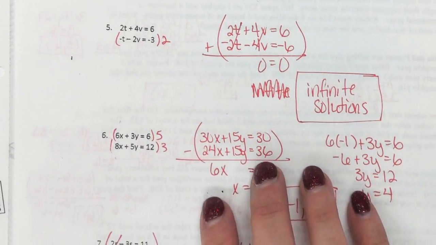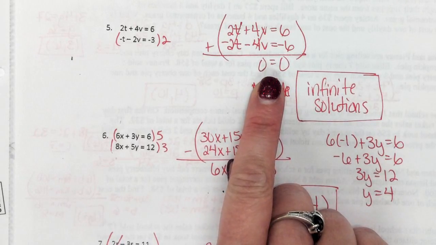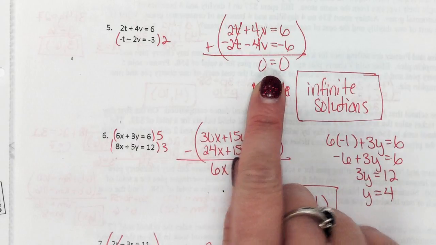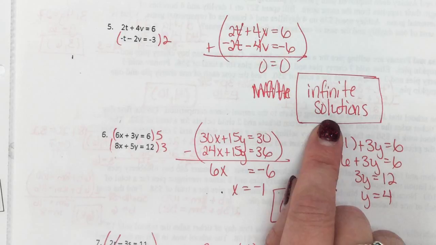All right? Here we go on number 5. Number 5, you should have gotten 0 equals 0 or something along those lines. Something where the left side equals the right side. You're not going to have time to write all this stuff down, so just make sure you write the answer down. And if they equal each other, then what do we call that?